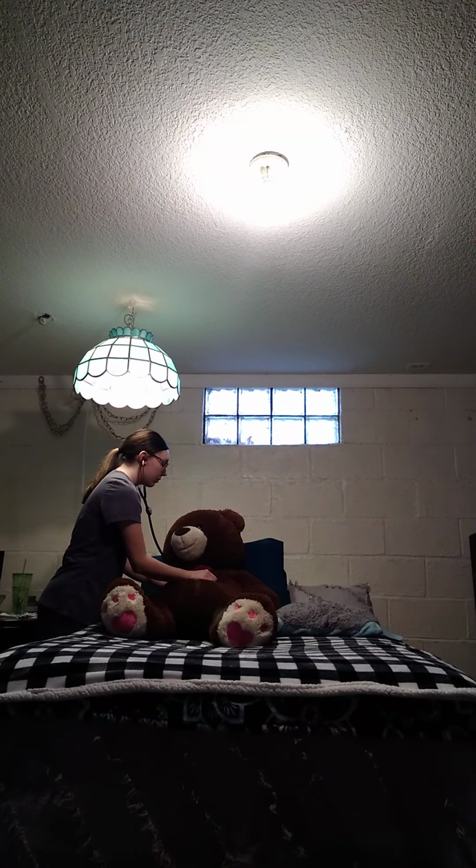So next step would be going to assess pulses. So the various pulses that we are going to assess are the brachial. While you're assessing pulses, it's important just to make sure that you're going back and forth from the left and the right sides, just so you're having a comparison between the two.